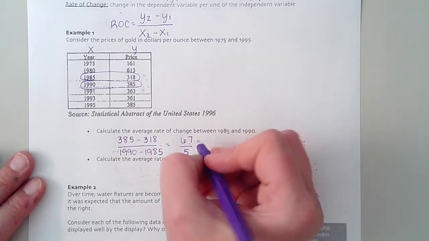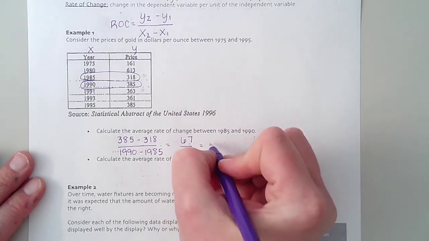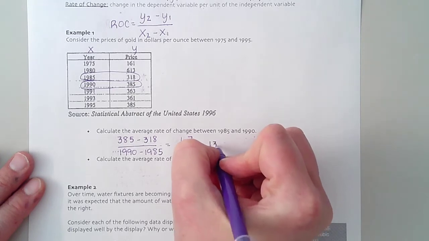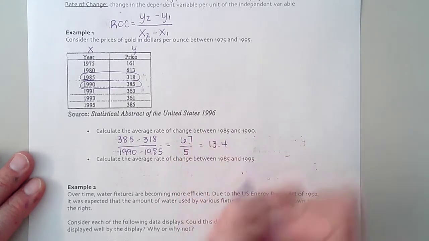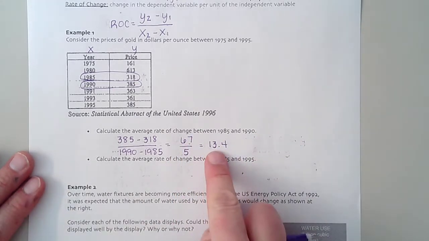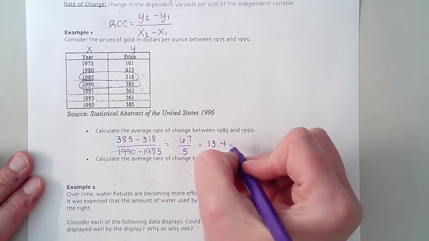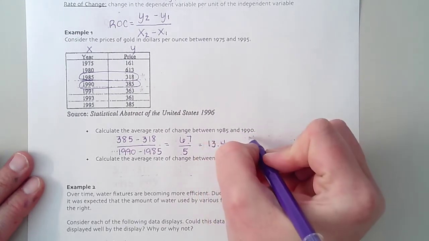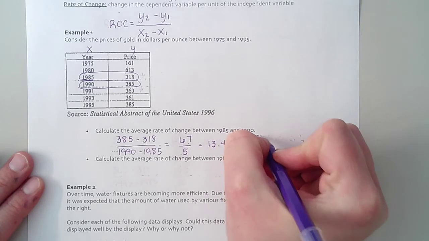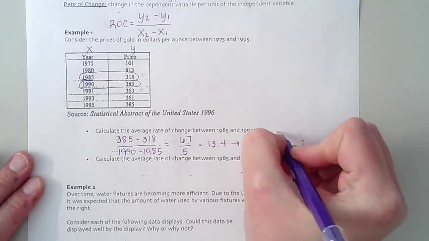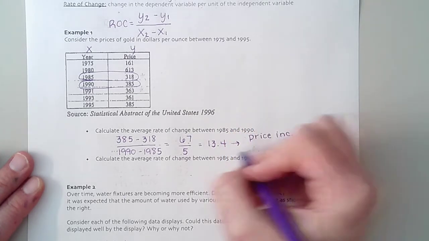Dividing this then, 67 divided by 5 is going to be 13.4. That's my rate of change. What that means is that the price, which is my dependent variable, increased because it's positive.